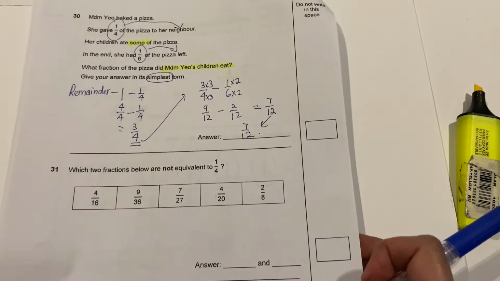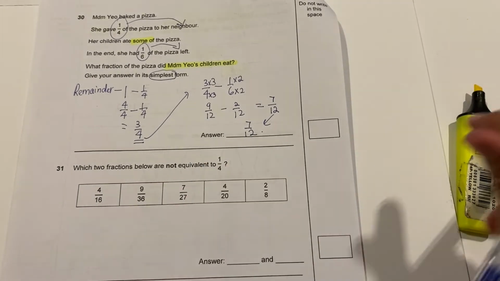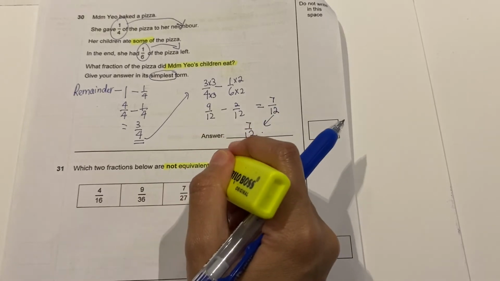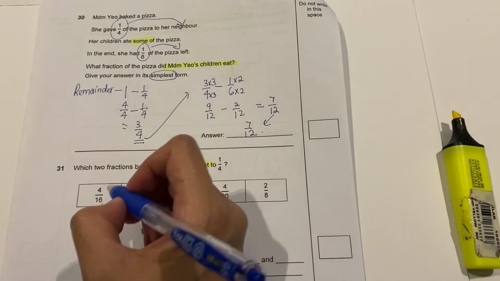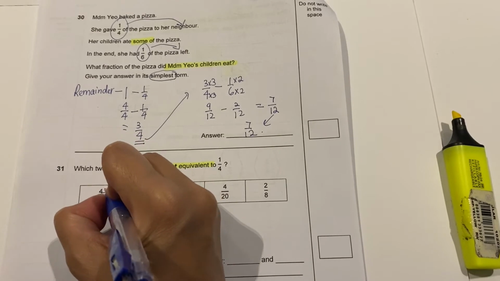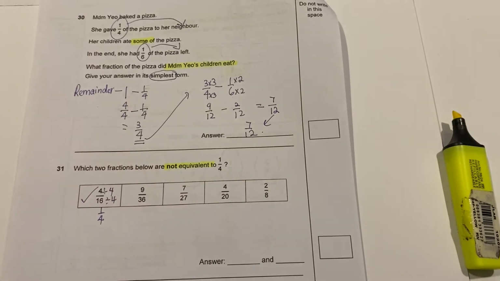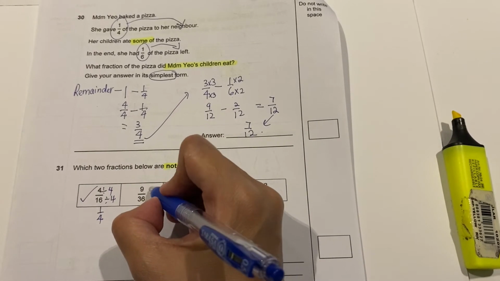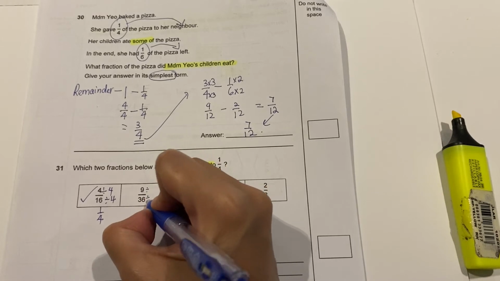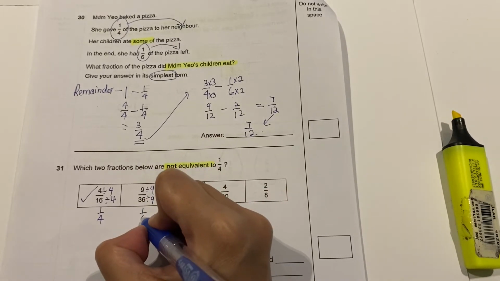Okay, next, which two fractions below are not equivalent to 1/4? The word is not equivalent to 1/4. Let's take a look. Here, if I divide this by 4, divide by 4, it gives me 1/4. Yes, this is equivalent. 9 out of 36, if I divide this by 9, divide by 9, I get 1/4.